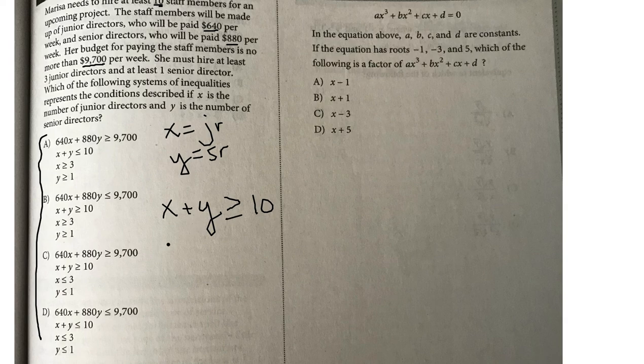Okay, so she has a budget of $9,700 per week. They're going to pay the juniors $640 and the seniors $880, and she can't pay them any more than $9,700. So she can pay less than that, but she can't pay greater than that.